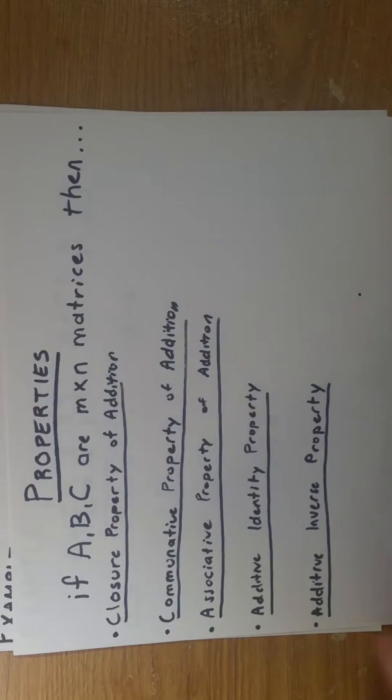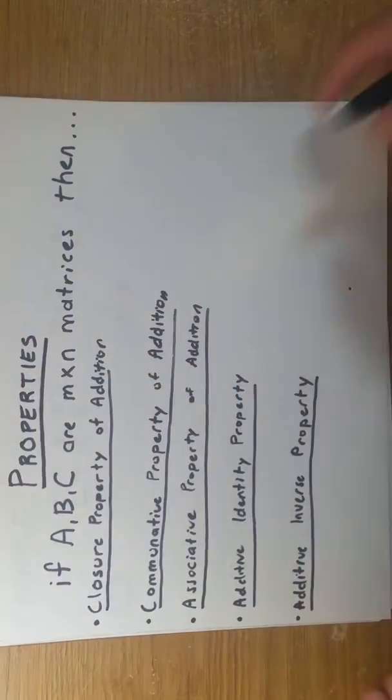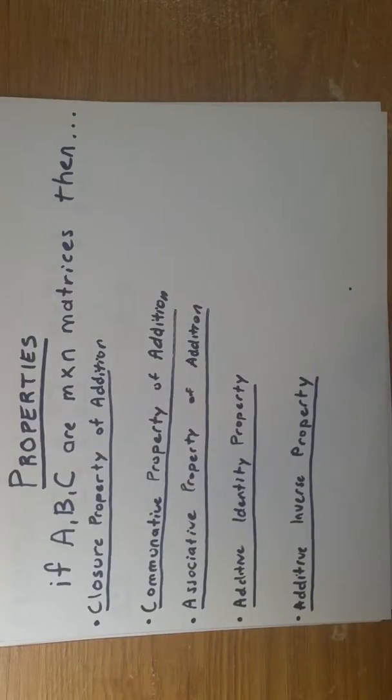So now we are at properties. These are more terms that you have to know, and you can also use these properties to easily solve matrix equations.